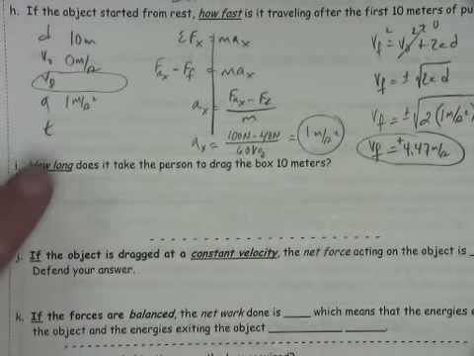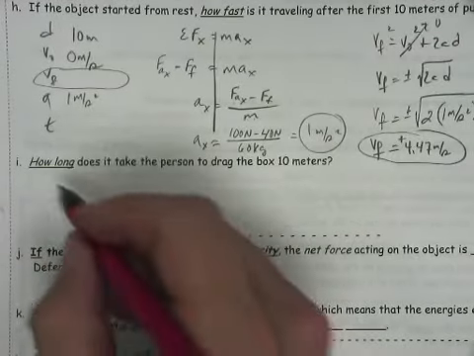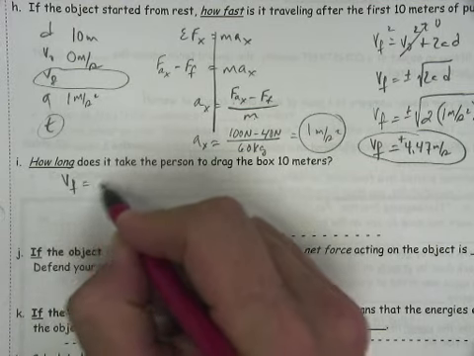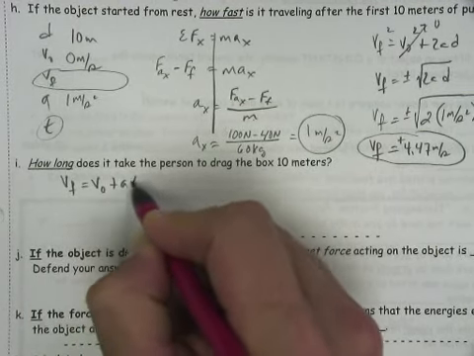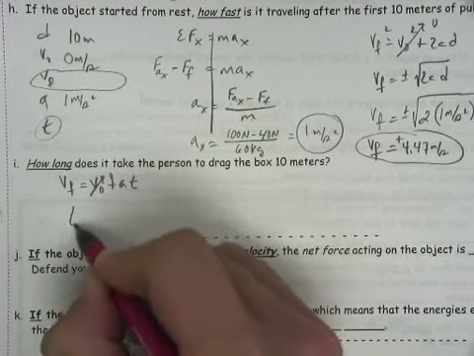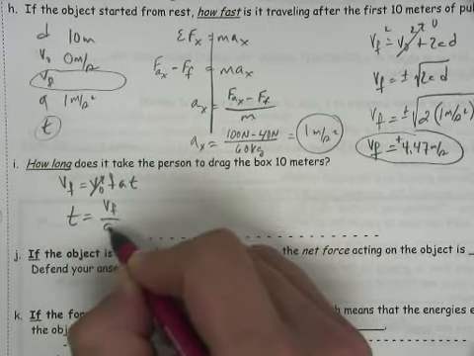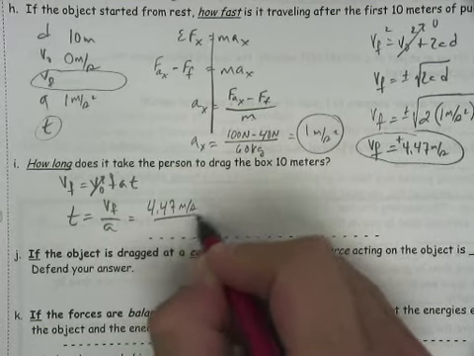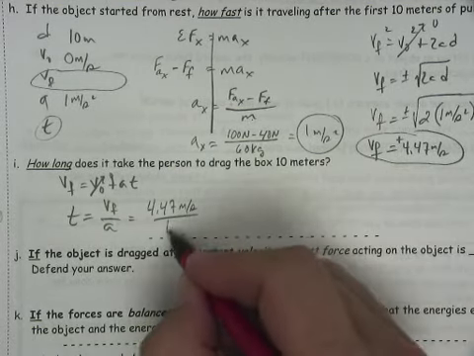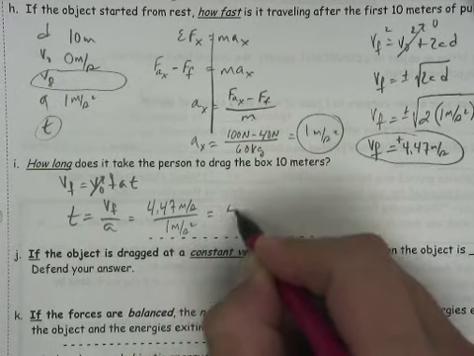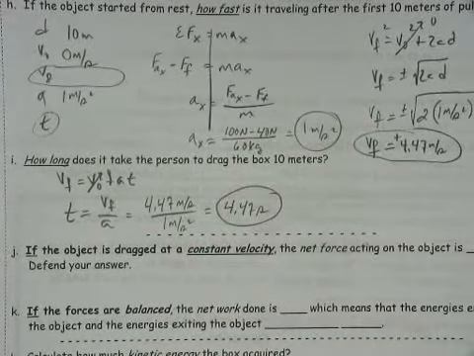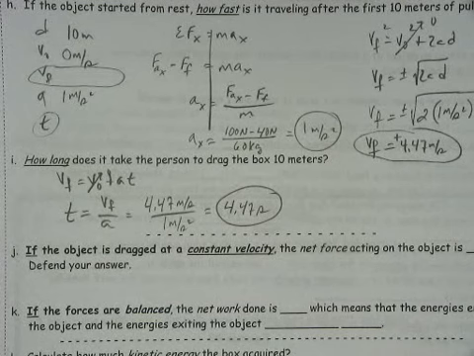All right, the last bit. How long does it take the person to drag the box 10 meters? Well, that's that time right there. So that's just another big 3. So v_f equals v_0 plus a t. Initial velocity is 0. And there it is. So to go those 10 meters, it took 4.47 seconds.